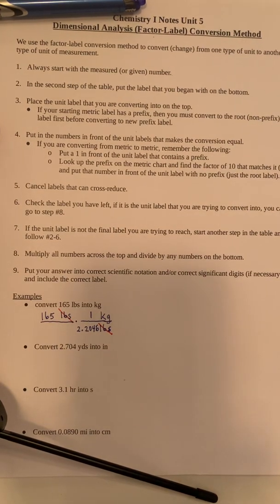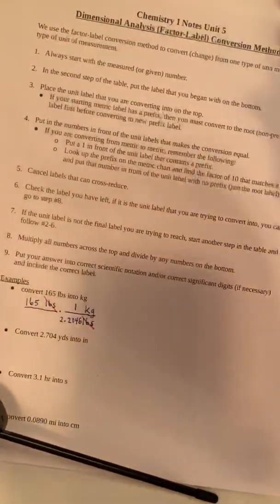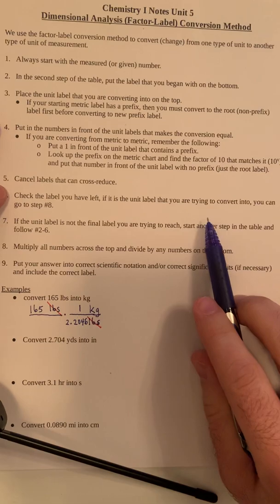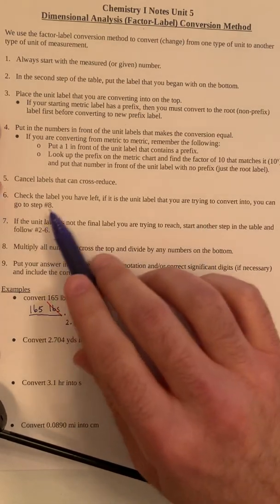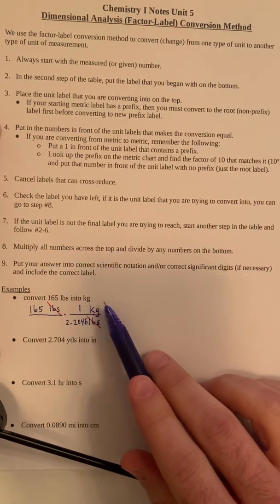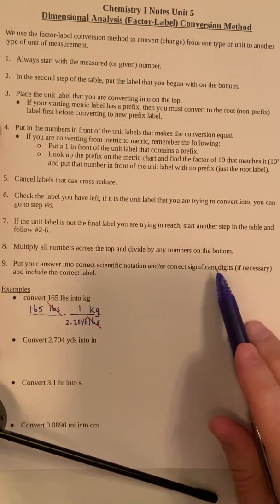Okay. Check the label you have left. If it is the unit label you are trying to convert into, you can go to step number 8. So do we want to be in kilograms? Is that our final label? Yes. So we go to step 8.